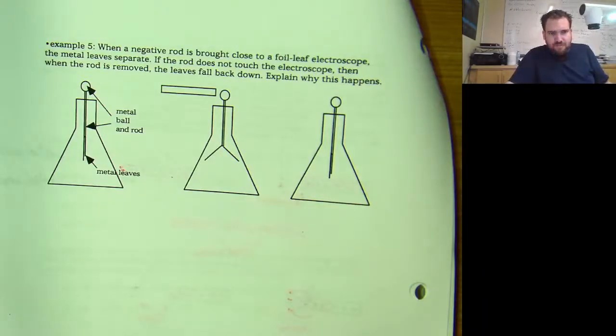Let's try this one. You guys don't need the bonus music. The music is weird.